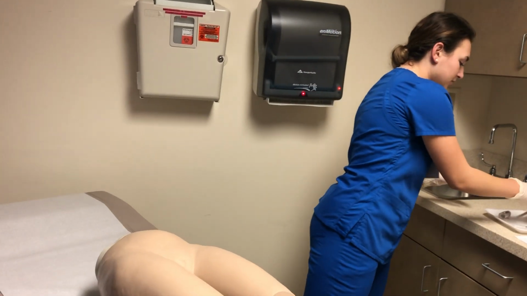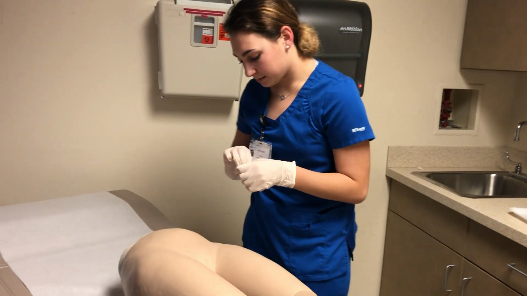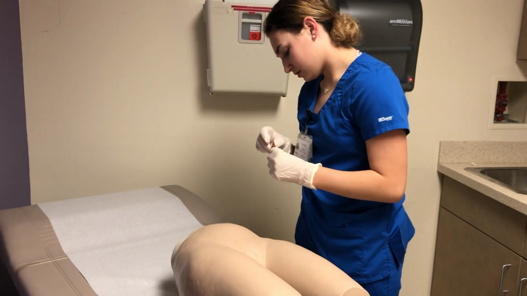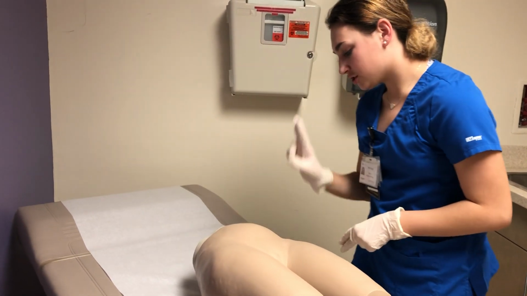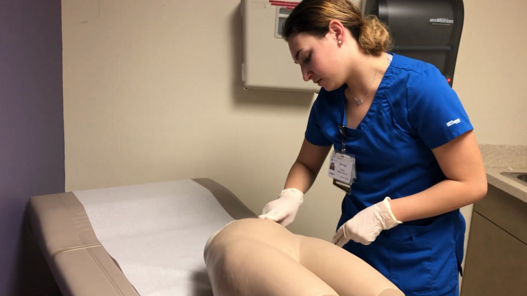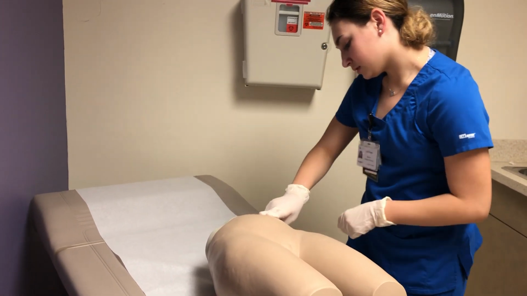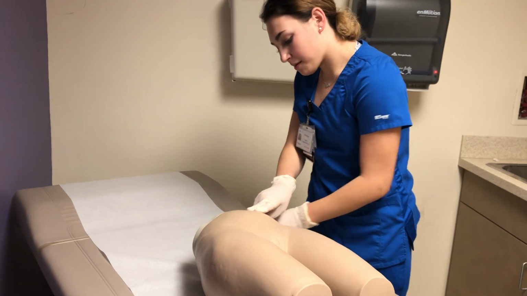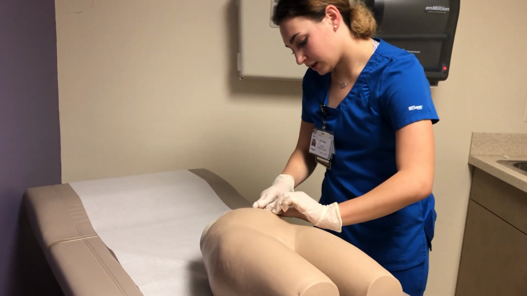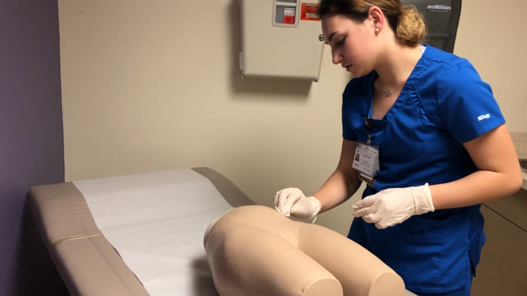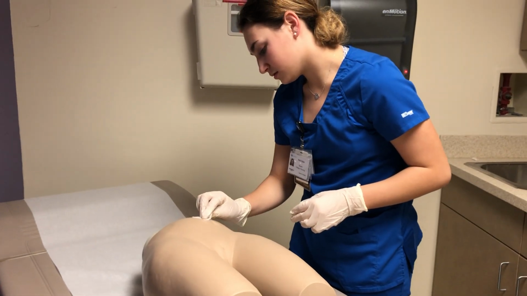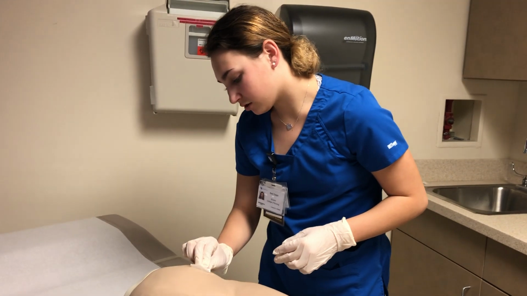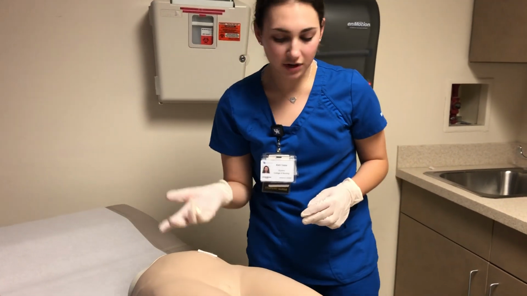So I'm going to take my alcohol prep wipe. I'm going to take 2 fingers and measure down from the umbilicus. I'm going to take my prep wipe and clean in small circles for that area. I'm going to leave my alcohol prep wipe there so that I know my spot.